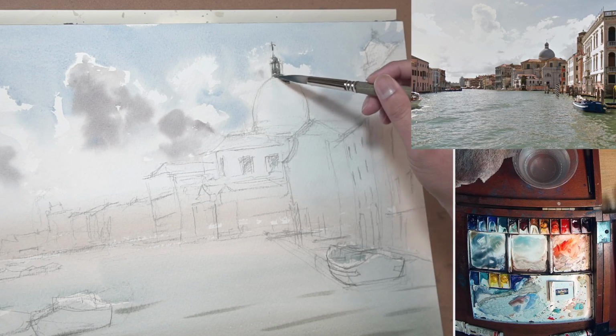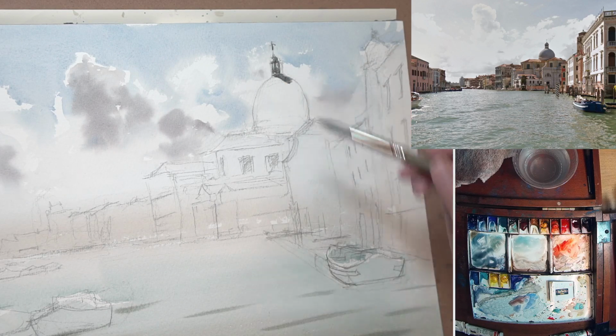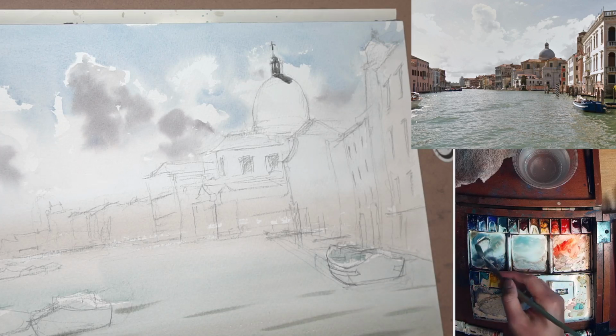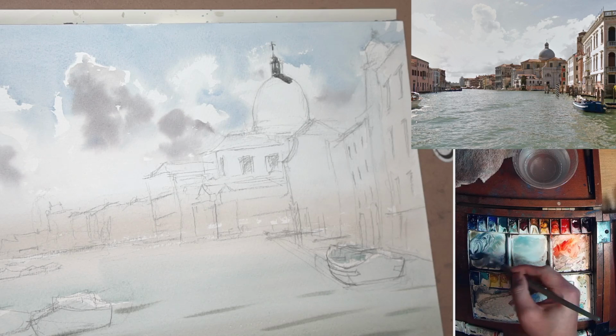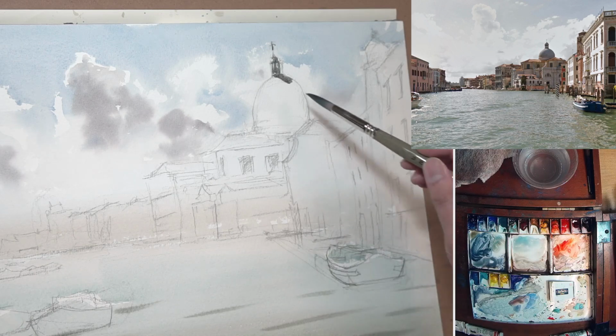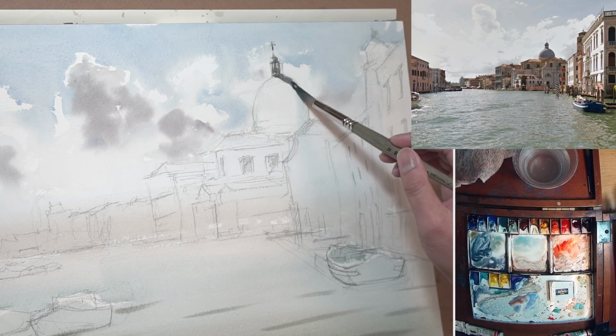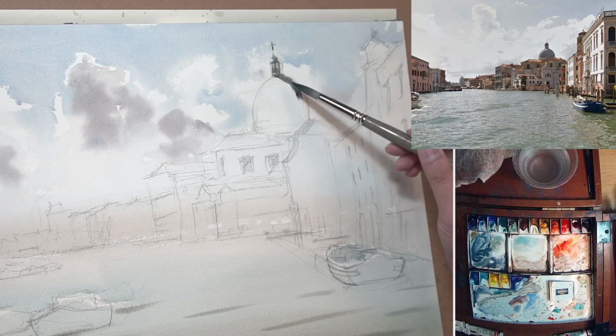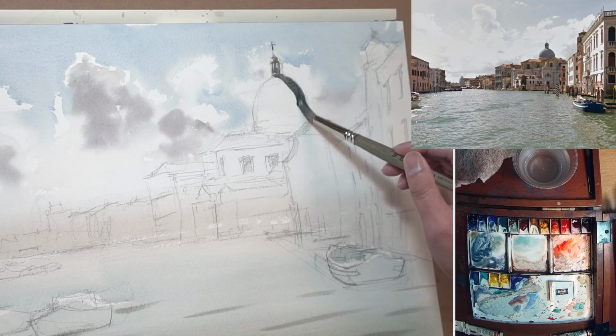Okay, so this thing is casting a shadow onto the dome. Now, I'm just going to connect that shadow and just give the dome shape.